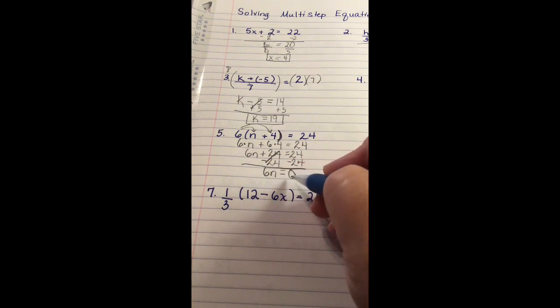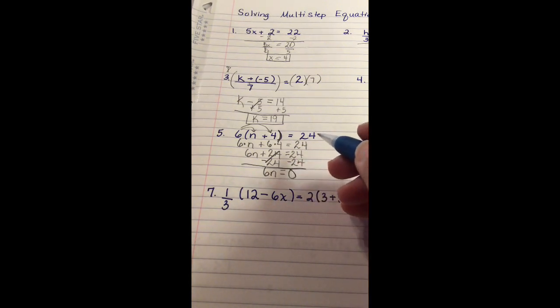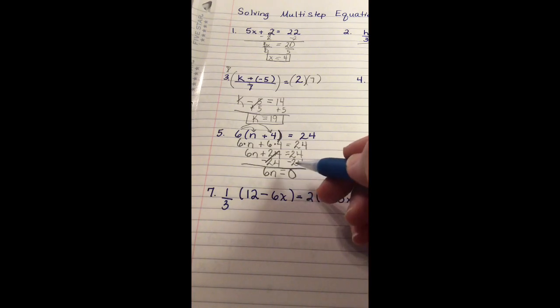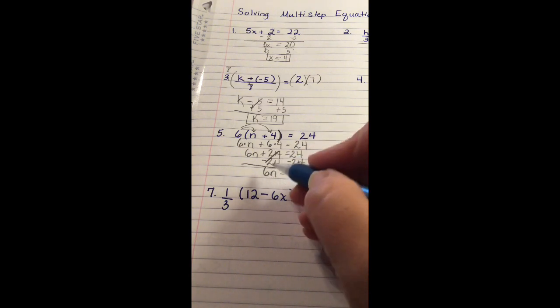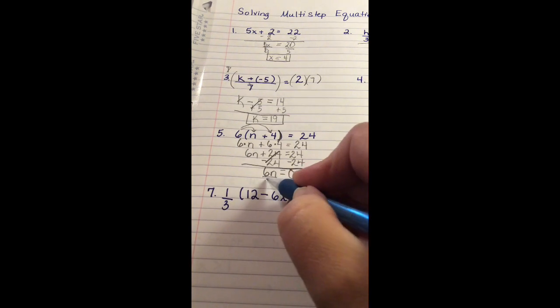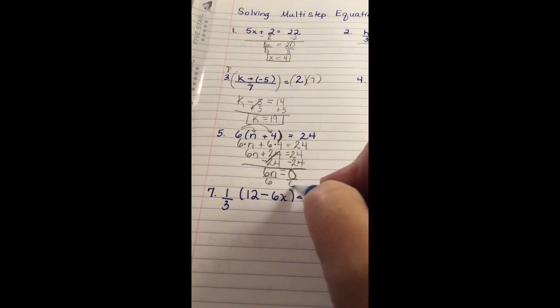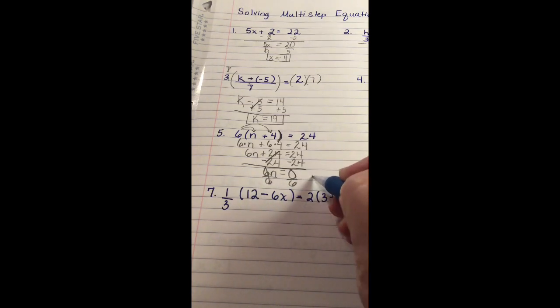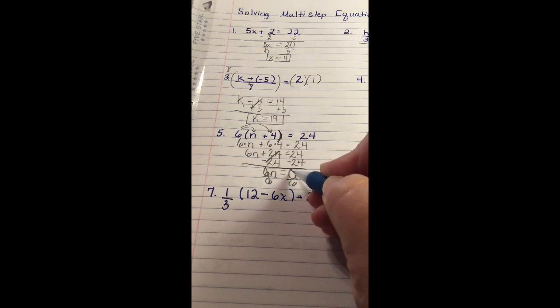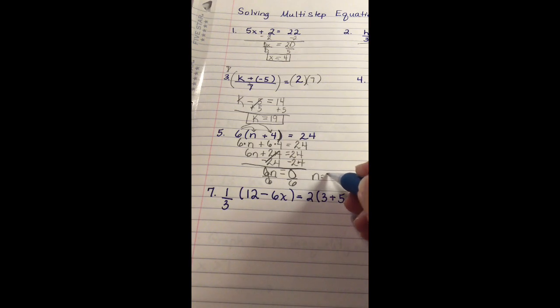6 times something can give me 0. And hopefully you know what that is without actually working it out. But if you don't, that's okay. We'll continue. To find my variable, I'm going to undo the multiplication that's occurring between 6 and n. To undo multiplication, I divide. So 6 divided by 6 is 1. N is going to equal what's 0 divided by 6? That is 0.